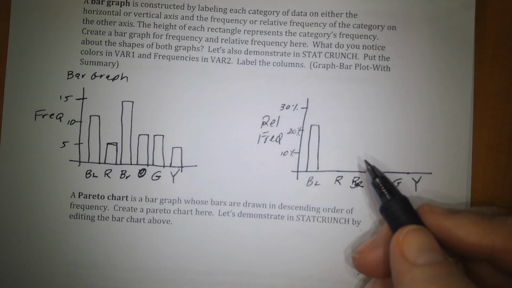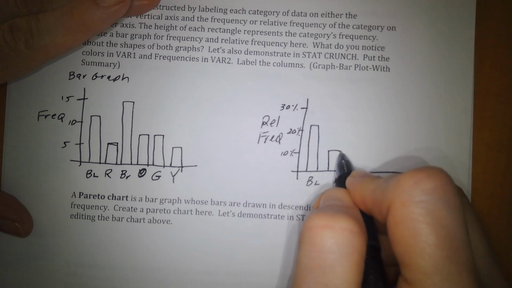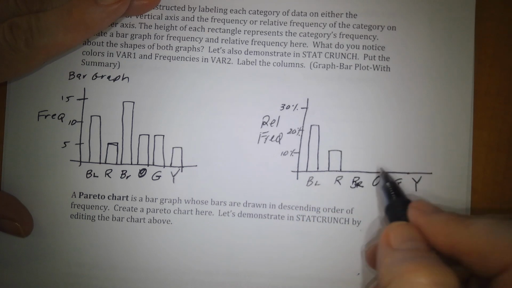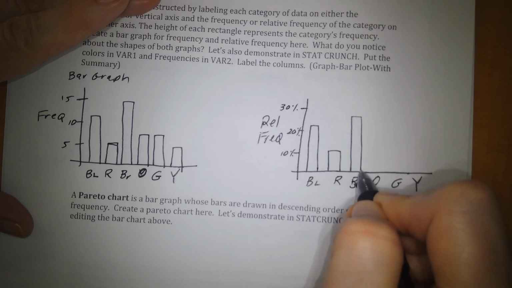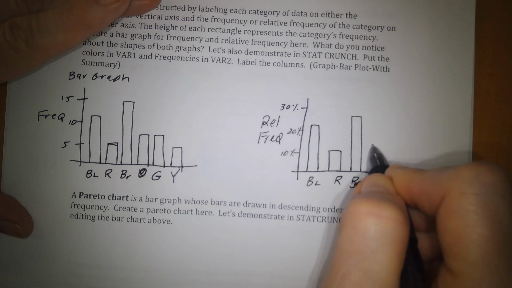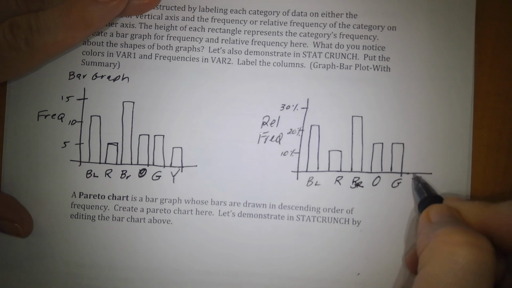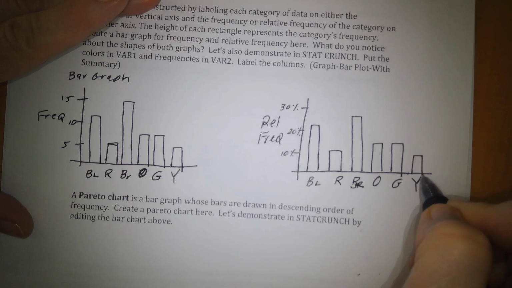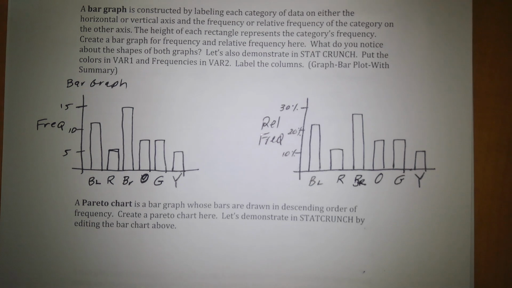Red is going to be 11. Brown is 28. Orange is 15. Green is also 15. And then yellow is 9. So this is an example of a relative frequency bar graph.